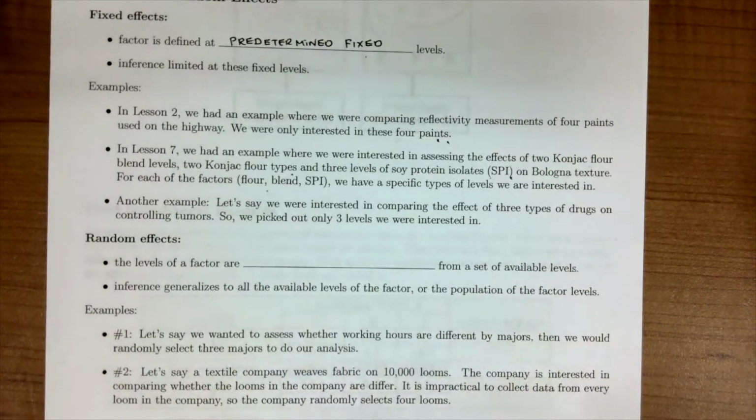Another example that I thought of was, let's say we're interested in comparing the effect of 3 types of drugs, only those 3 types of drugs, on controlling tumors. Then we would only pick those 3 drugs and look at the inference. So fixed effects is when we have specific predetermined levels that we want to make inferences about and compare.